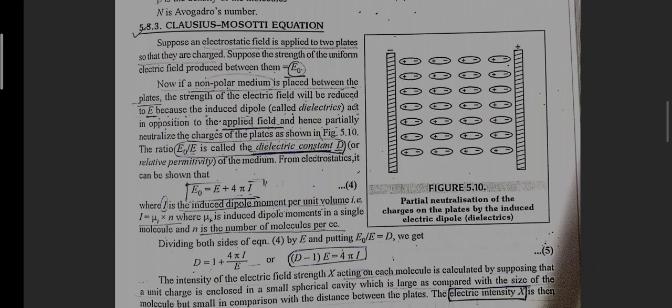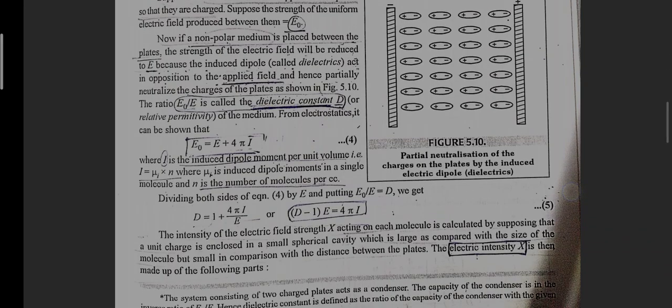From electrostatics, it can be shown that E naught is equal to E plus 4 pi I, where I is the induced dipole moment per unit volume, that is, I is equal to mu I into N, where mu I is induced dipole moment in a single molecule and N is the number of molecules per cc. The intensity of the electric field strength X acting on each molecule is calculated by supposing that a unit charge is enclosed in a small spherical cavity which is large as compared with the size of the molecule but small in comparison with the distance between the plates.